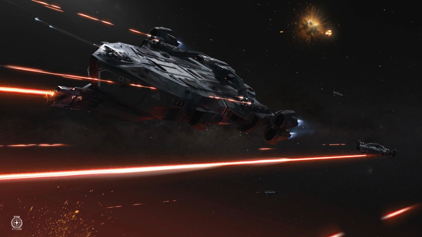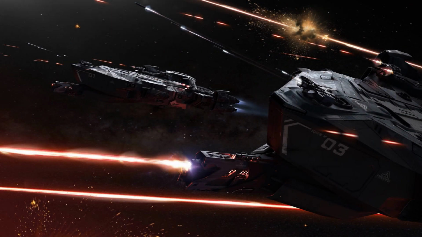Such as the fact that the Idris-M requires ammo in order to shoot. The laser beam, of course, wouldn't require ammo, it just requires power, but of course it's going to require a lot more power. Typically the laser beams don't do as much damage, but they have a higher fire rate, so that is kind of cool in itself.